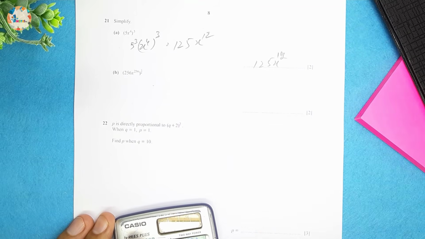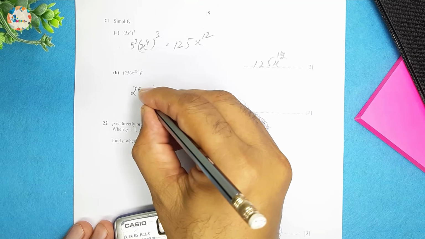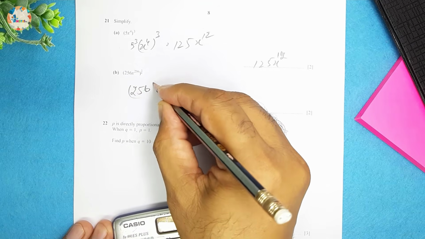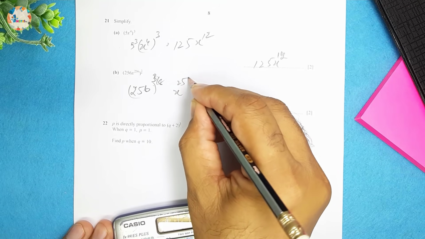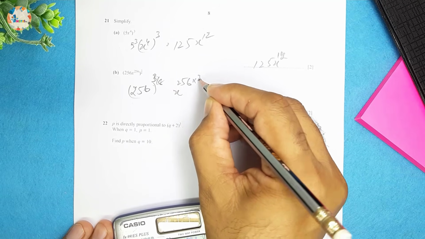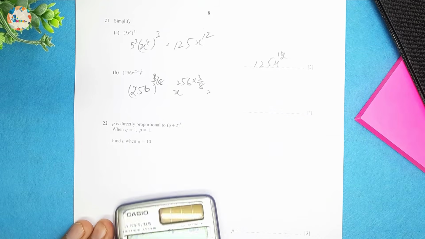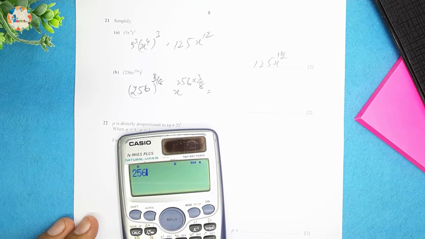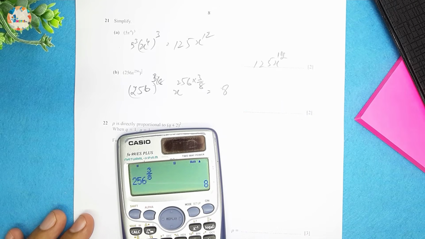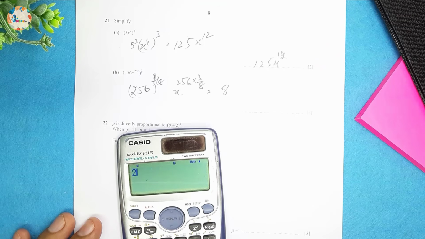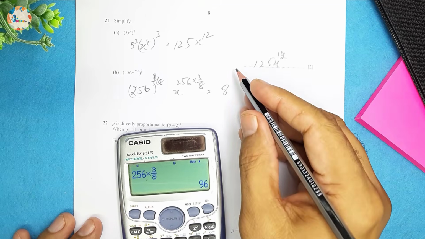Then this much we can write separately: 256 raised to the power 3 over 8, and x raised to the power 256 multiplied by 3 over 8. 256 raised to the power 3 over 8 will be equal to 8, and x raised to the power 256 multiplied by 3 over 8 will be equal to 96.